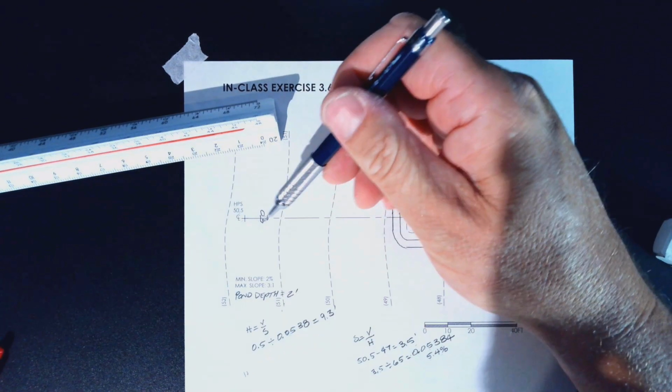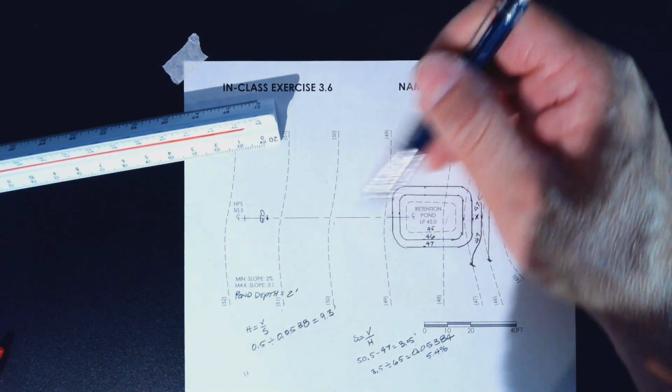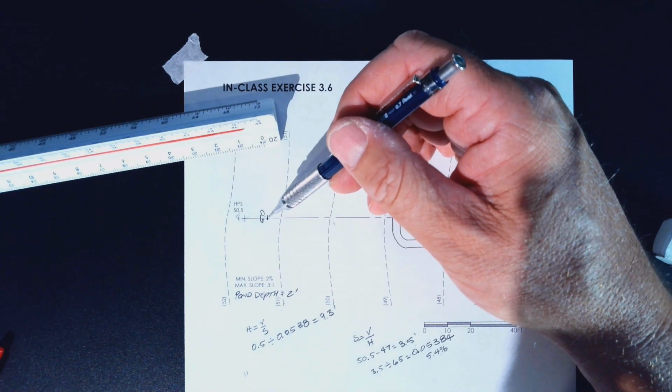Now we've got to drop from 50 to 49, 48, and then we'll be to 47. So that's 1 foot of drop.